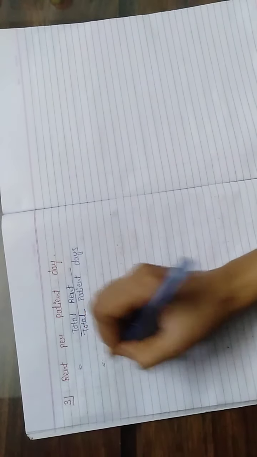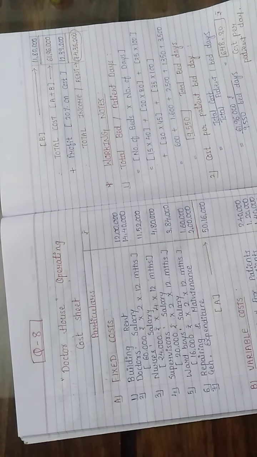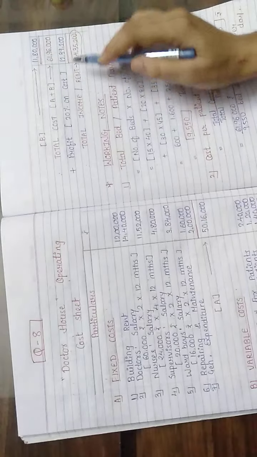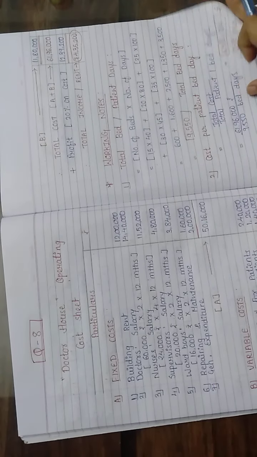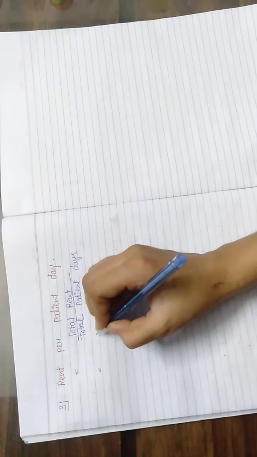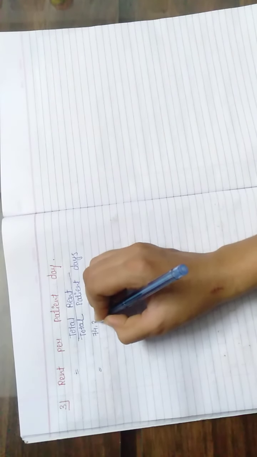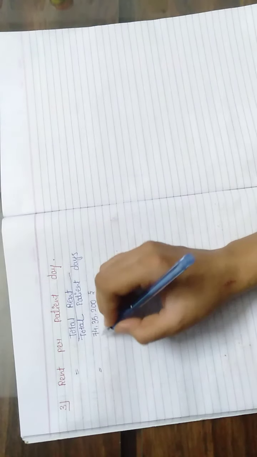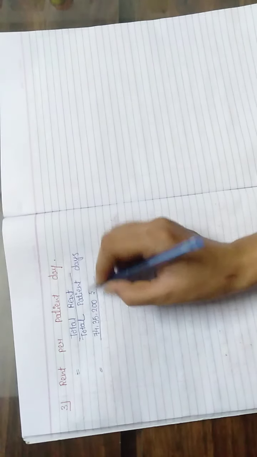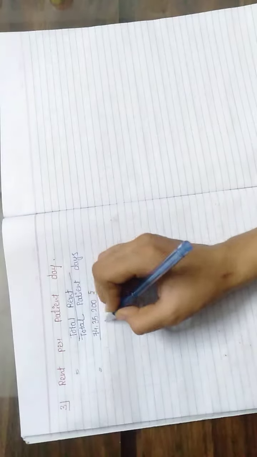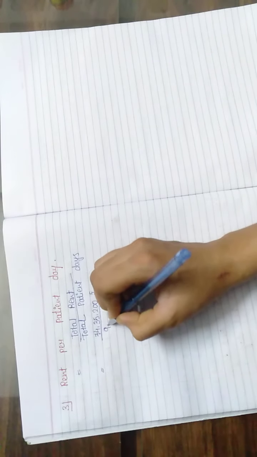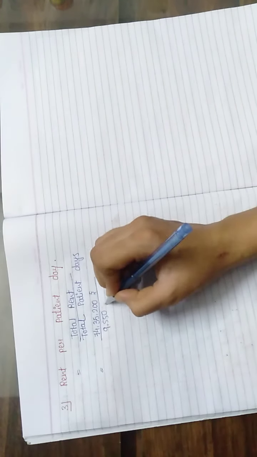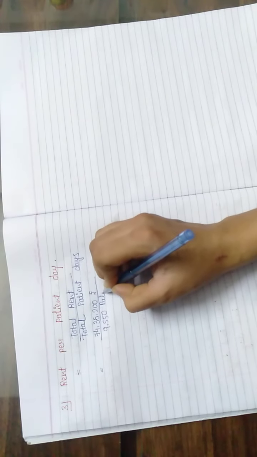Now here the total rent is 74,35,200. So write down 74,35,200 rupees total rent divided by total patient days, which are 9,550 patient days.